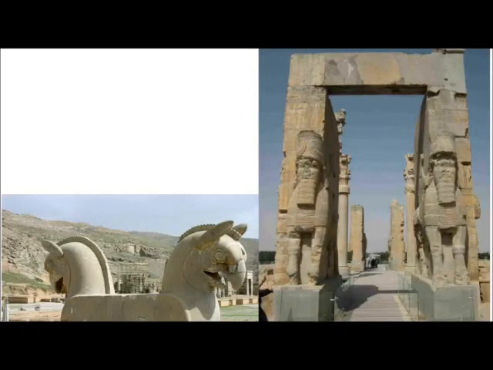Now, Persepolis has several structures in it. Like I said, there was a palace. There was more than one palace. These are the famous gates. And down here we have a griffin.